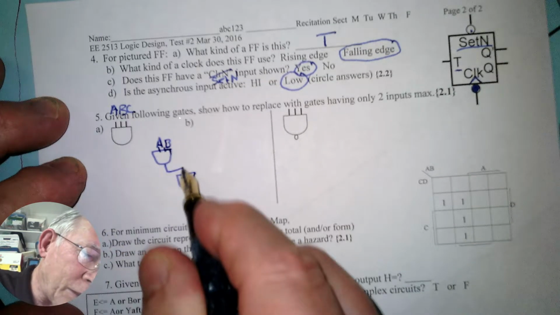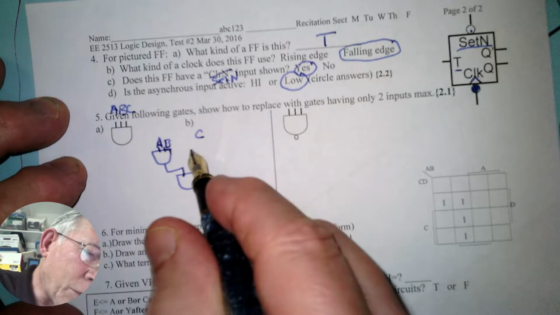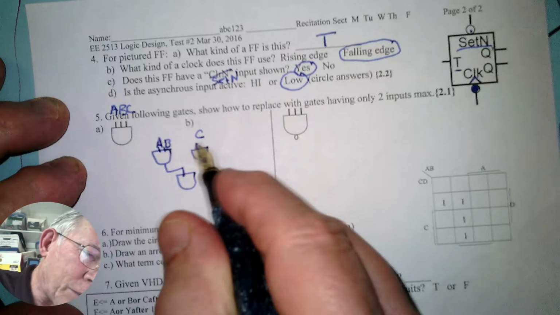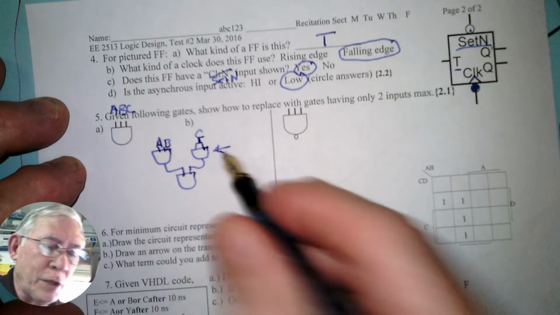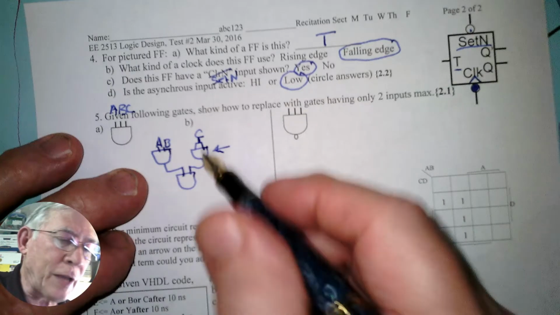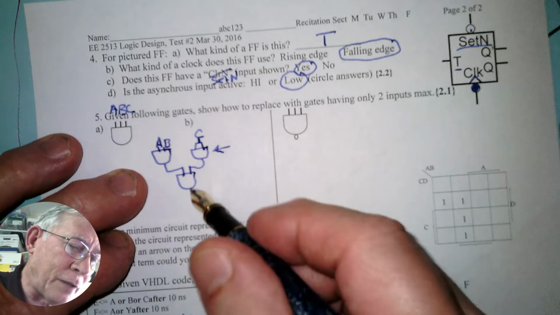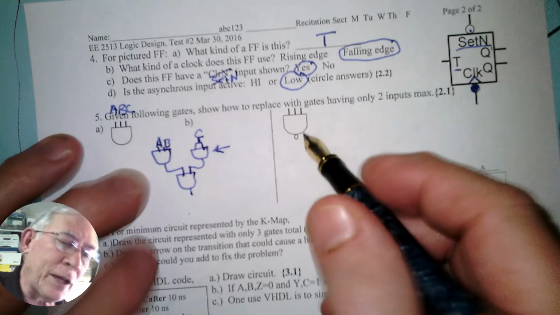We put this in, and then we could just put C directly into this AND gate, or we could have a 2-input AND gate with the inputs tied together, and that could go in. Sometimes we'll do this in order to avoid timing problems. If you don't have this gate, C is going to obviously get to the output gate faster, and so that could cause a problem.